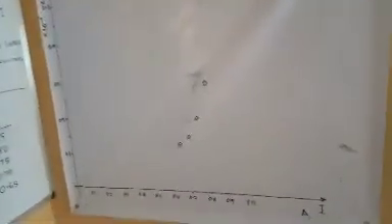Now, looking at that, you want to draw a best fitted line. Please don't rush when you are drawing your best fitted line.